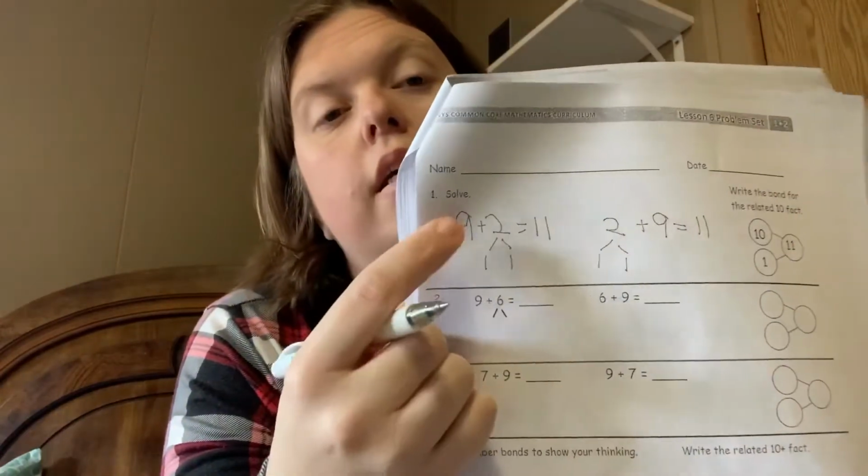We're going to go ahead and solve. So they want us to write the number bond for the related 10 facts. So we're going to solve for 9 plus 2 and then 2 plus 9. Okay, so we're going to write the fact both ways and borrow, and then that is going to be our number bond. So let me show you. They have an example for number 1 where they've kind of did it.